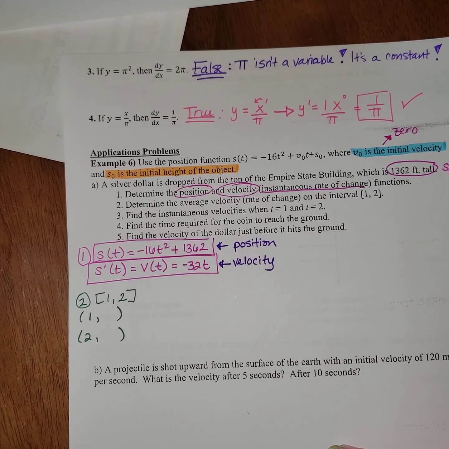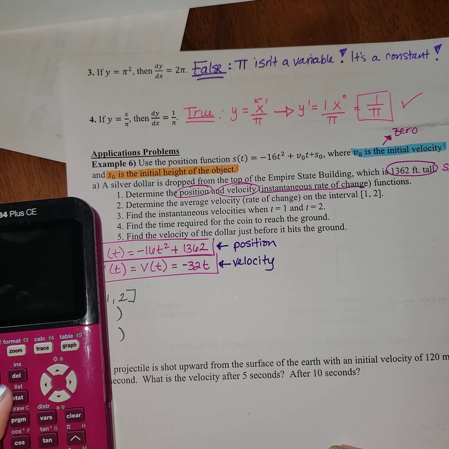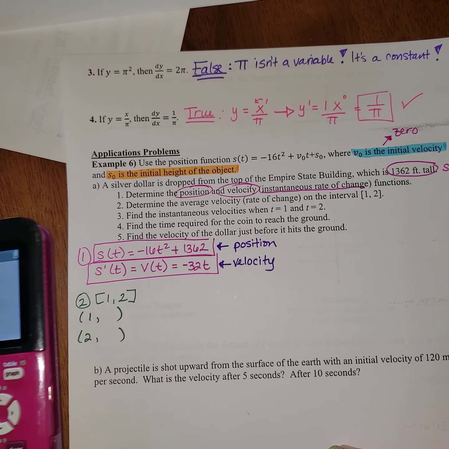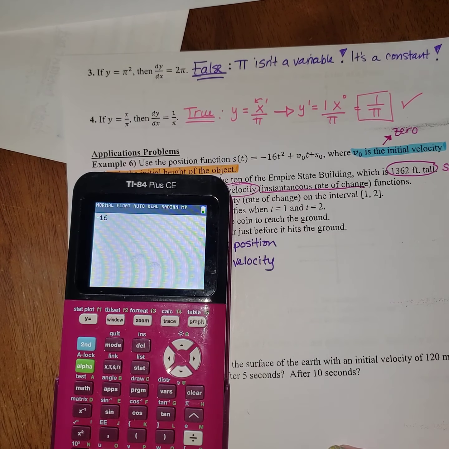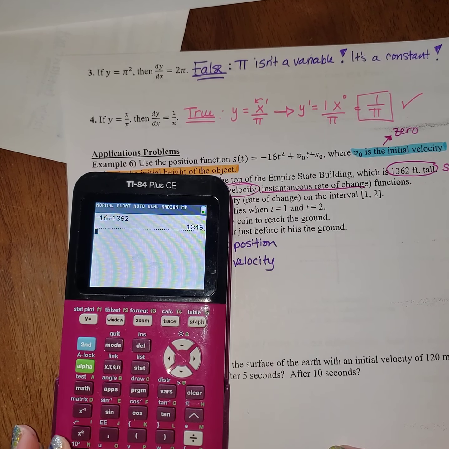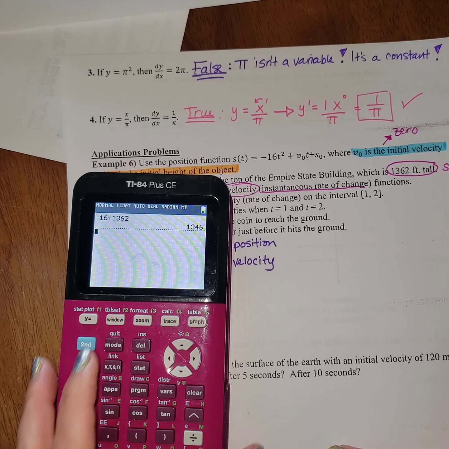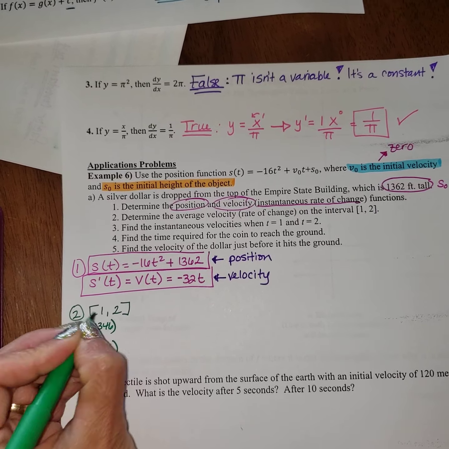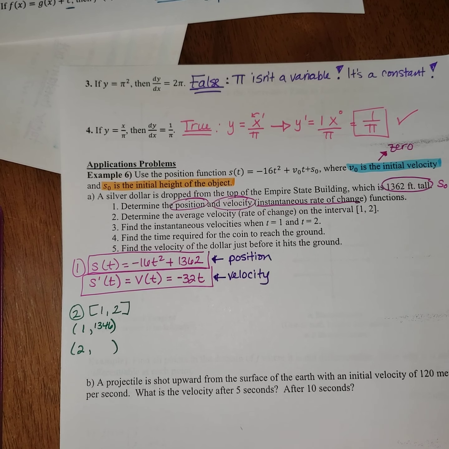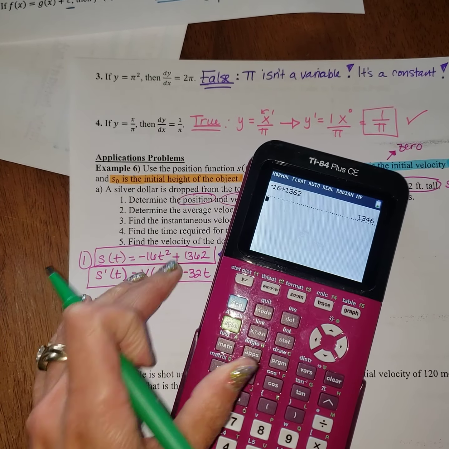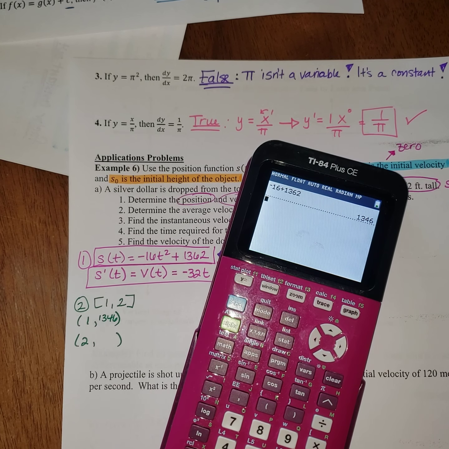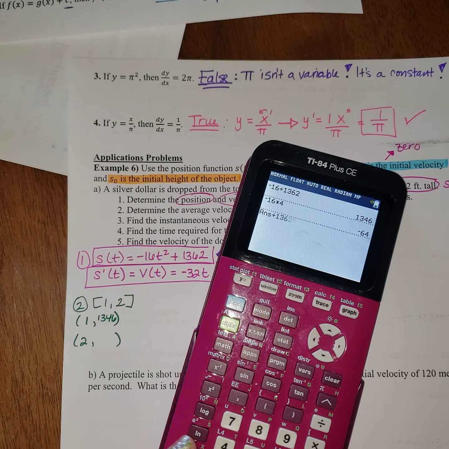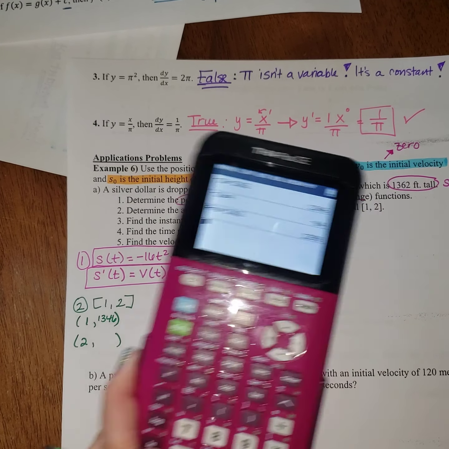So negative 16 times 1 squared is just negative 16, plus 1362 is 1346. And then plug in 2. 2 squared is 4, so negative 16 times 4 plus 1362 is 1298.